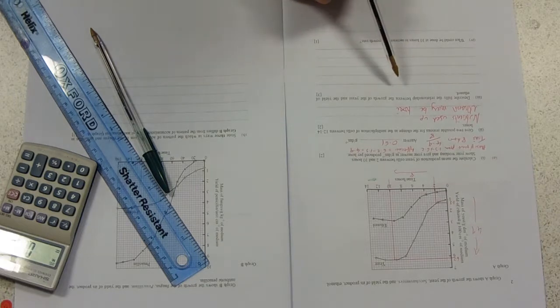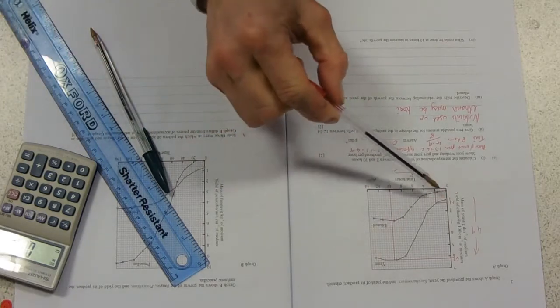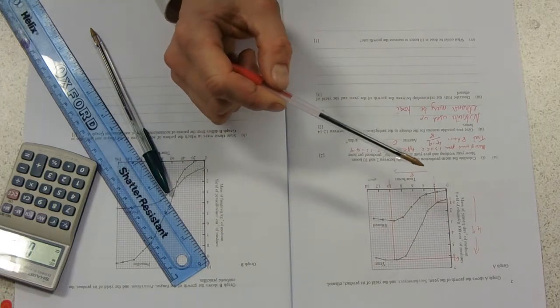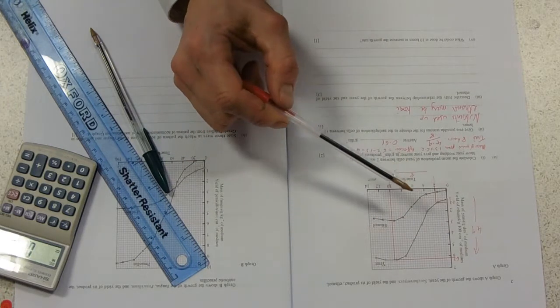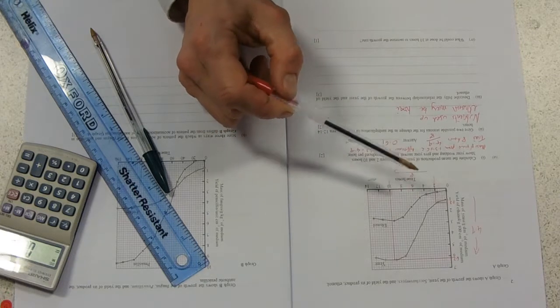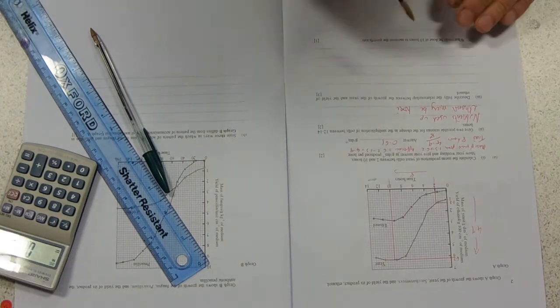Describe fully the relationship between the growth of the yeast and the yield of the ethanol. So that is comparing the yeast line with the ethanol line. So we're using words like, both do this, but one of them might do something and the others, a bit different. That sort of language.